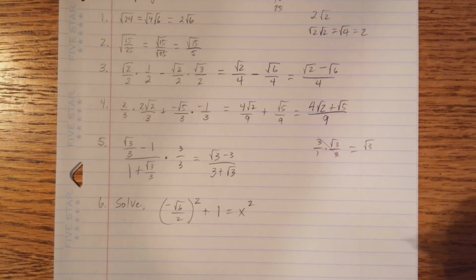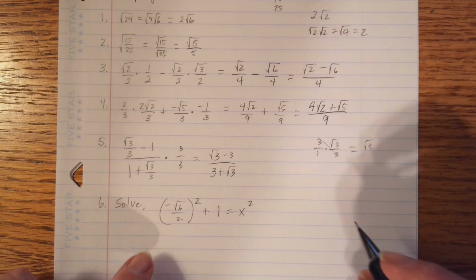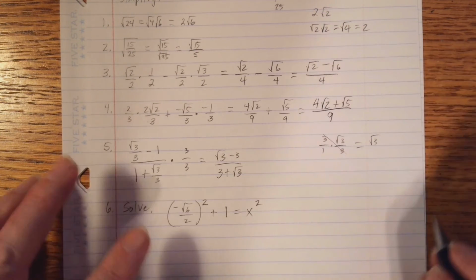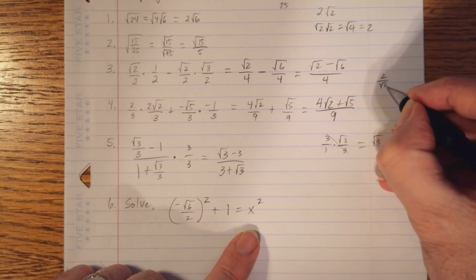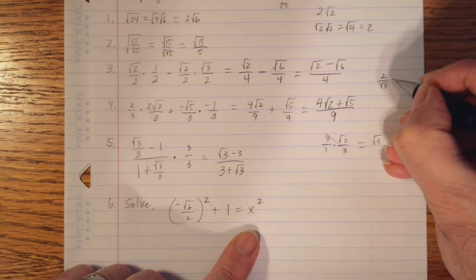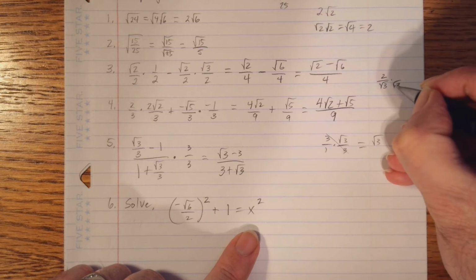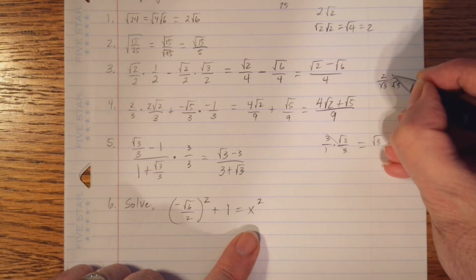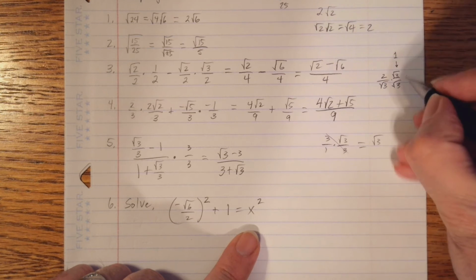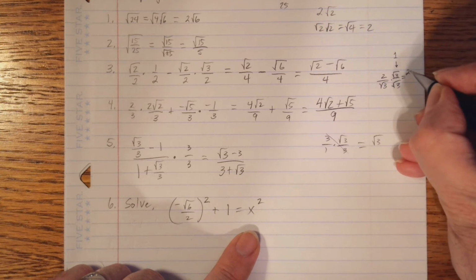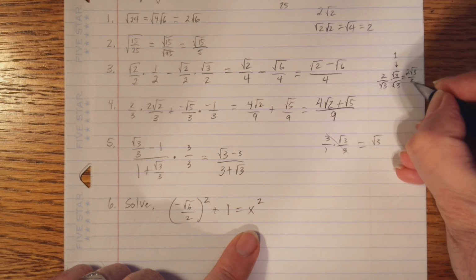Now, we've talked about rationalizing the denominator in the past. So for example, if we had 2 over the square root of 3, we would have to multiply that denominator by the square root of 3 and do the same thing to the numerator. So we're really just multiplying by 1. And we'd get 2 square roots of 3 over 3.